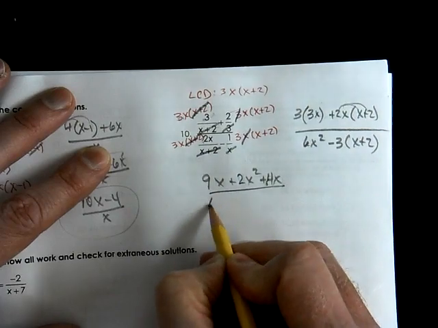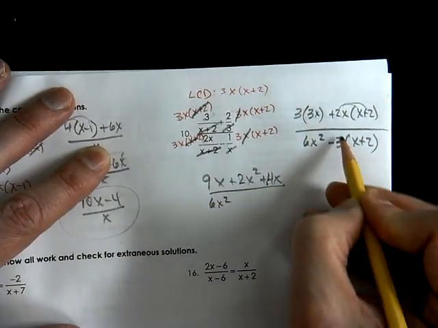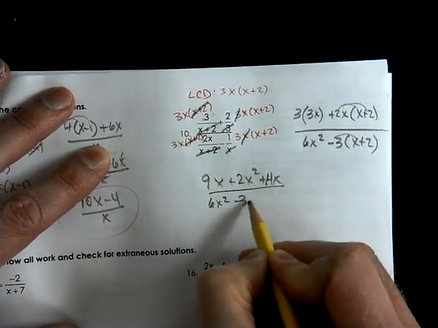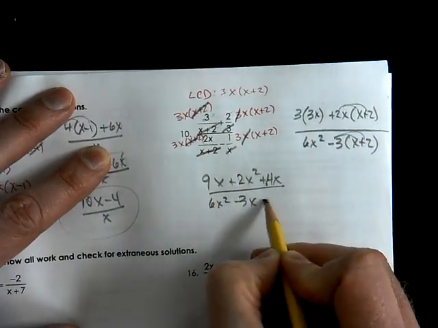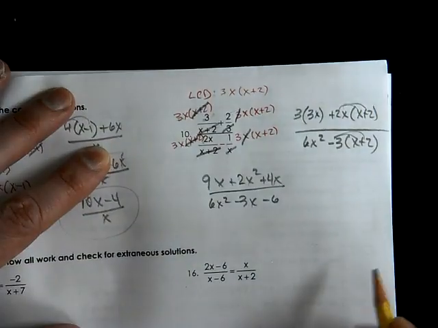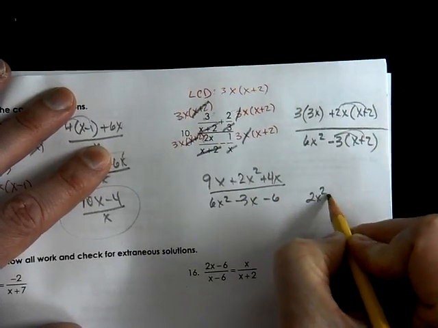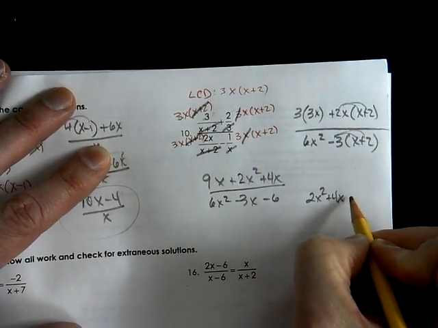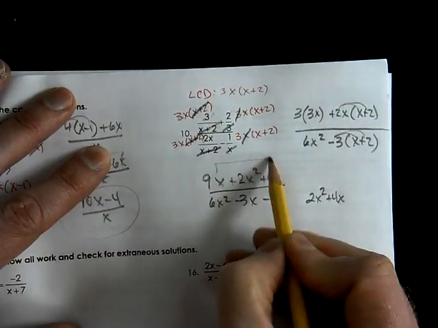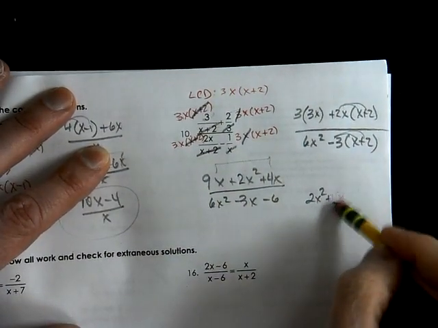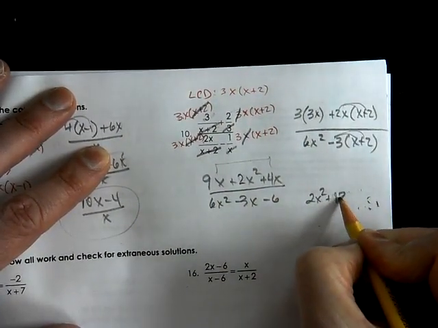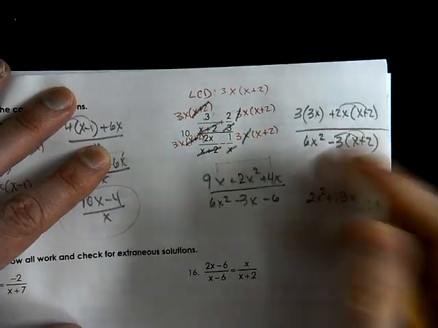And then here we have 6x squared minus 3x minus 6. We can reorganize that a little bit. This makes 13, it looks like. 13x.